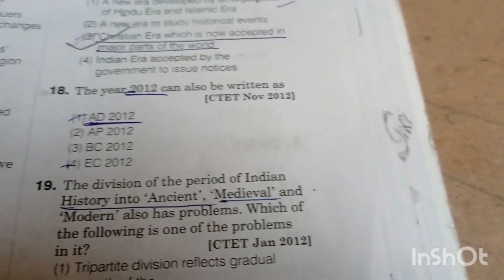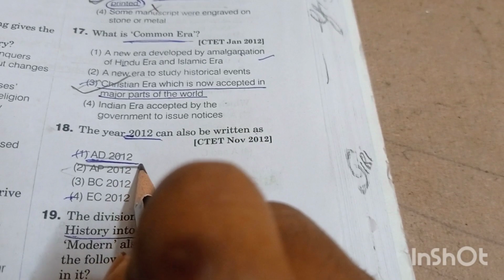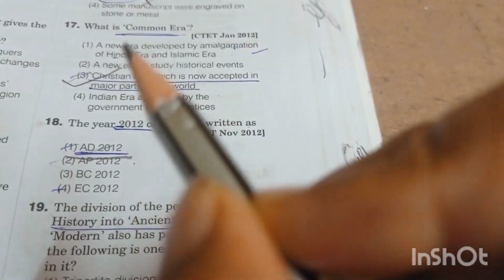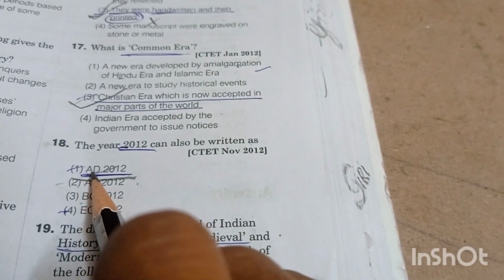Next answer: the year 2012 can also be written as AD 2012, not AP 2012. Why? Because AD means Anno Domini.